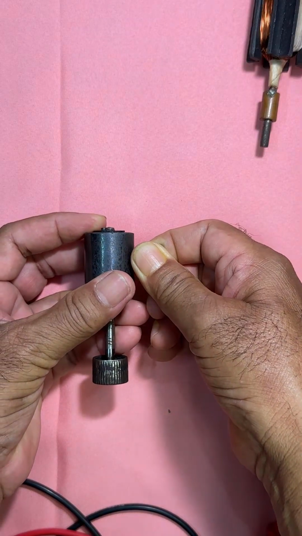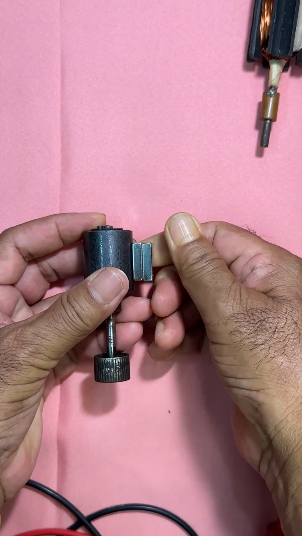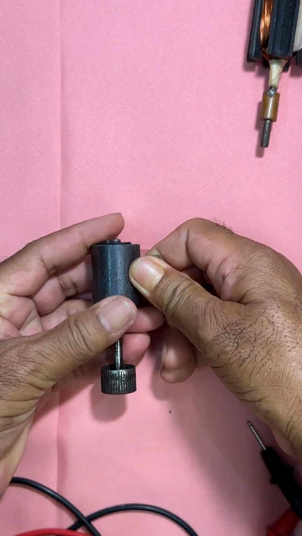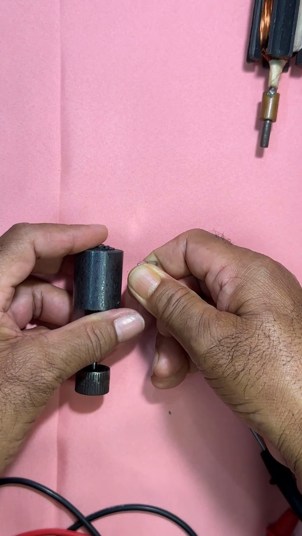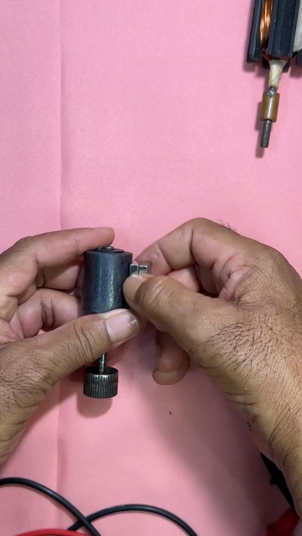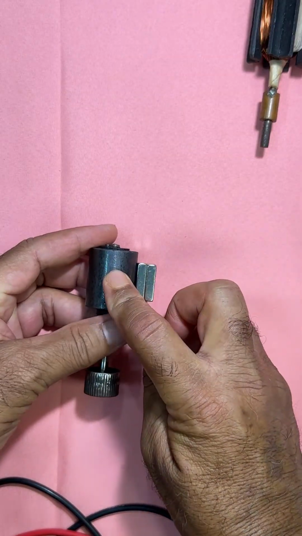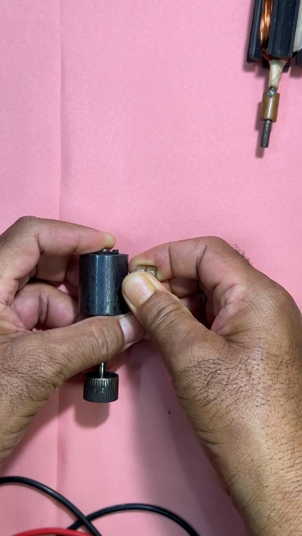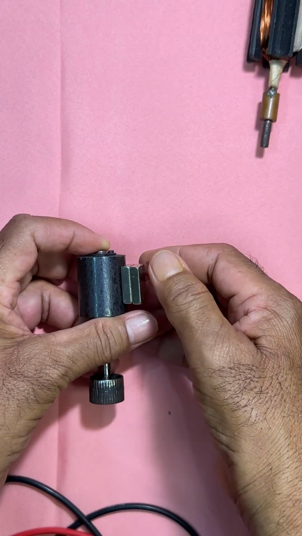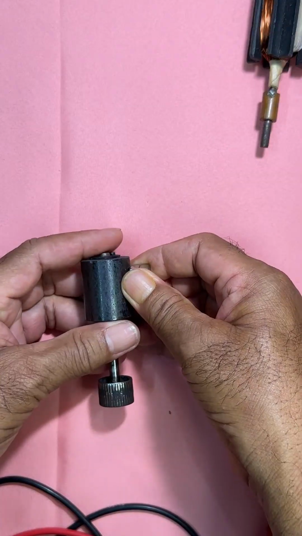See, this point is getting attracted. If you move to this particular point, again it is getting pushed out, repulsion. So if this is suppose North Pole, this will be again South Pole. Again, if this is South Pole, then repulsion, then this is again attracting. So polarity is continuously changing.